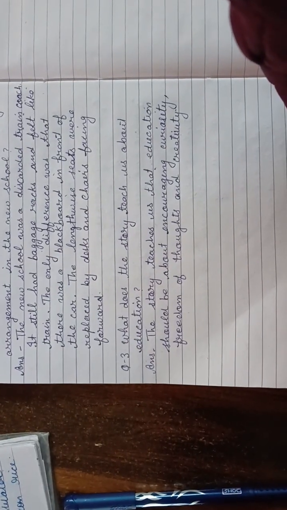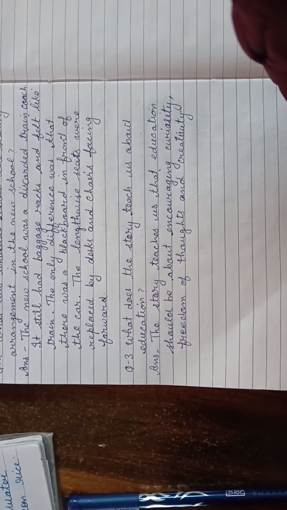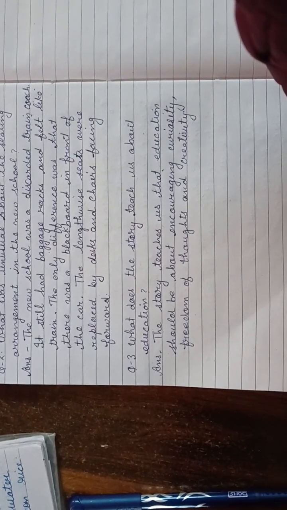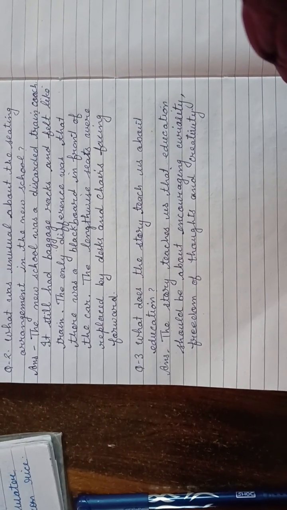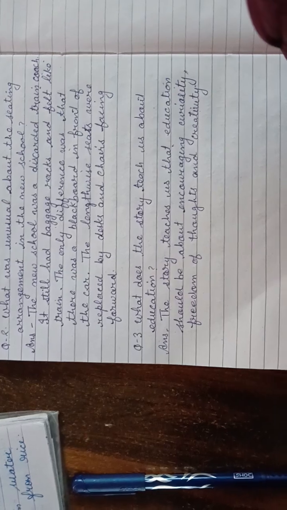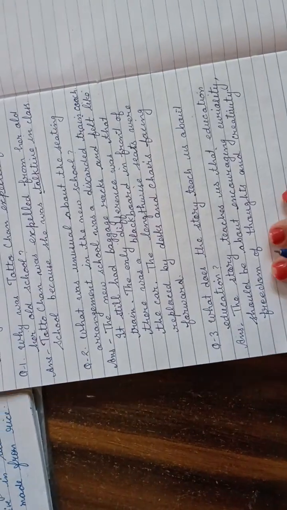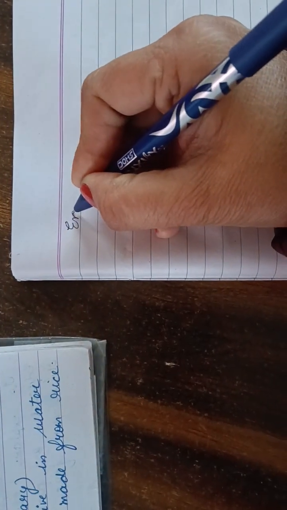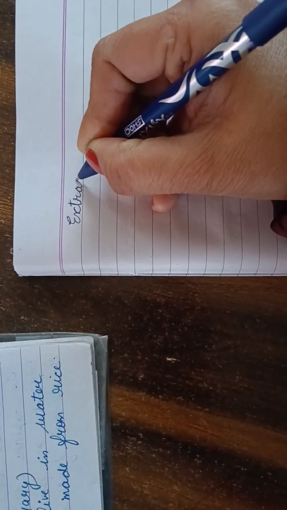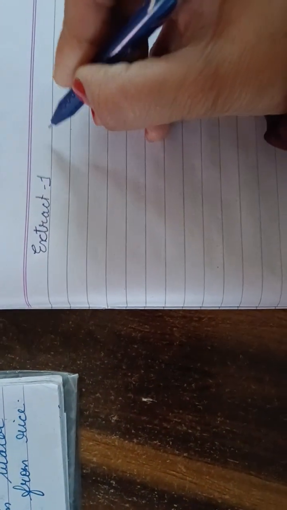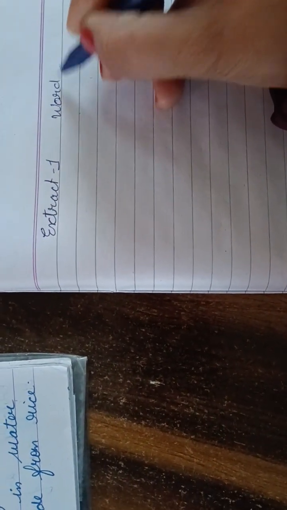Now this is extract 1 that we have discussed. Now some word meanings related with extract 1 we will also discuss now. So let's start those word meanings. We will also write the words and meanings of some words related with extract 1. Extract 1 word meanings.